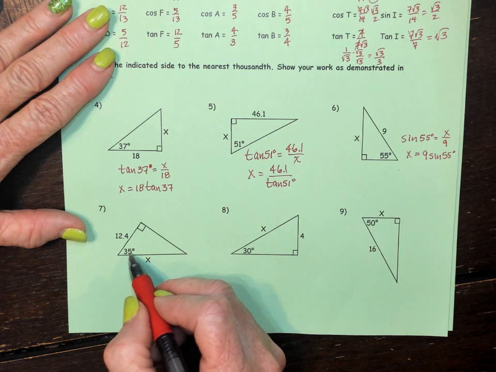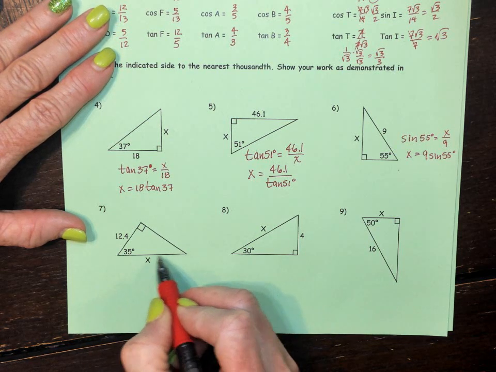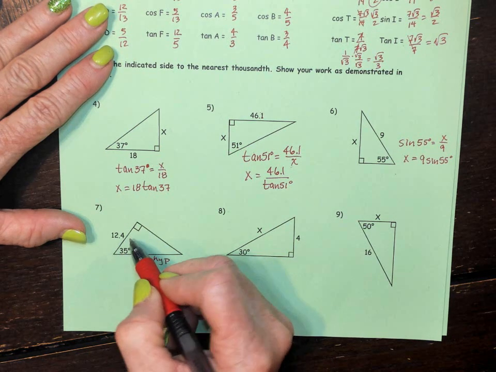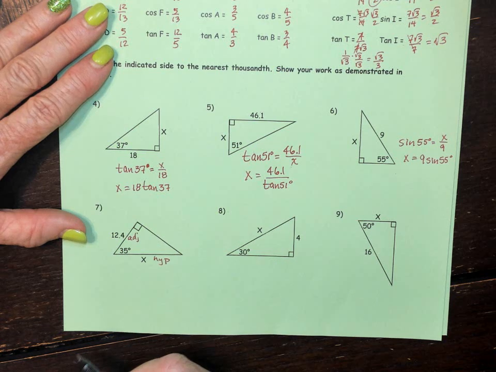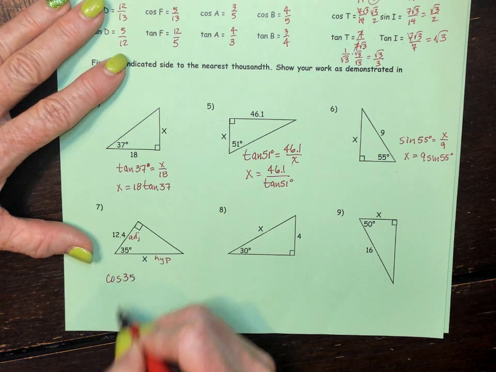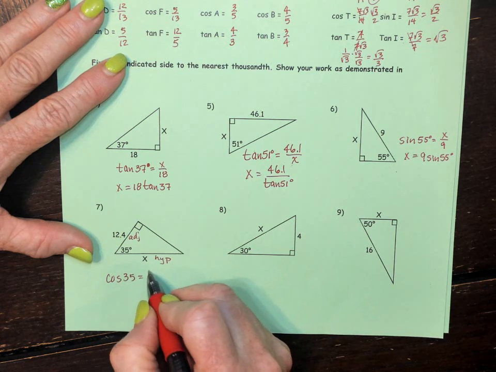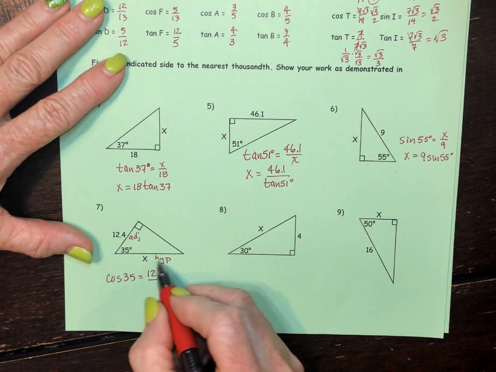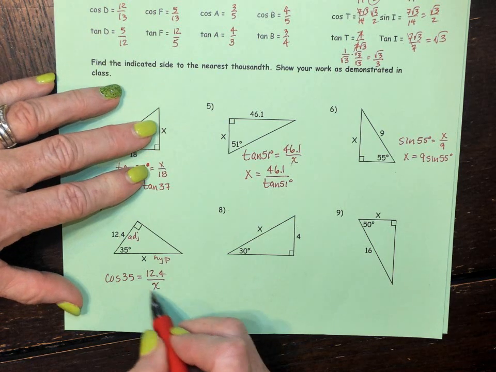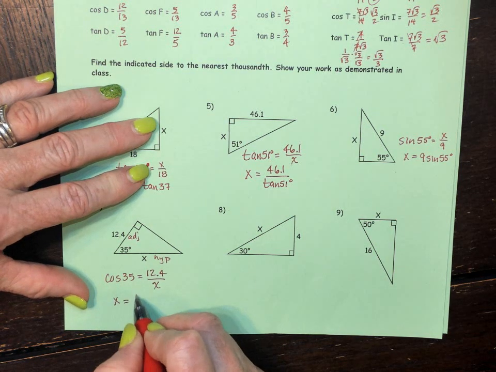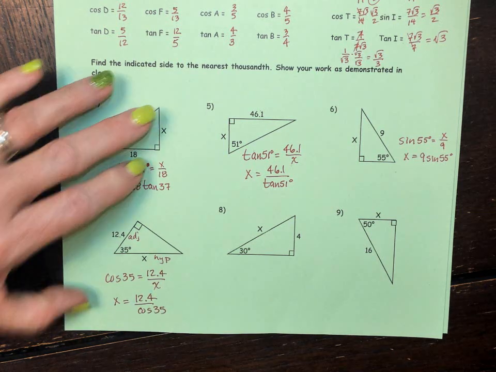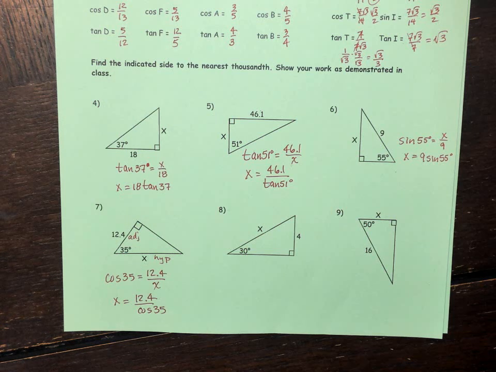Now it gets tricky here because the triangle's sitting on its hypotenuse, so x is the hypotenuse. It is 12.4, that's the adjacent. So that's cosine. Cosine of 35 is adjacent, 12.4 over the hypotenuse, x. Swap these guys. 12.4 divided by cosine of 35.